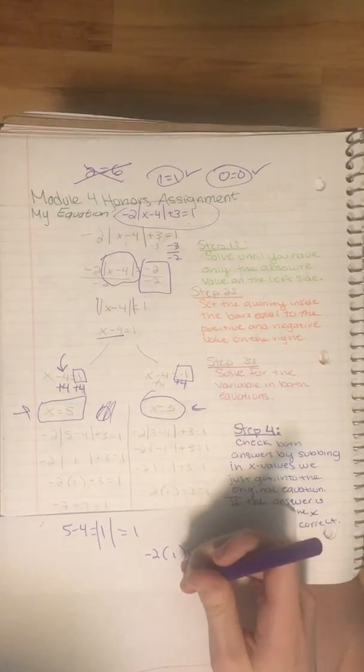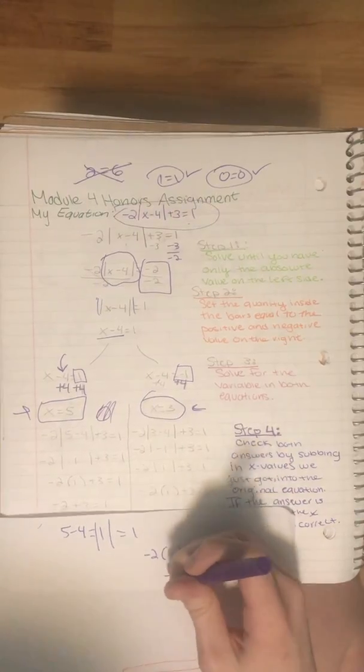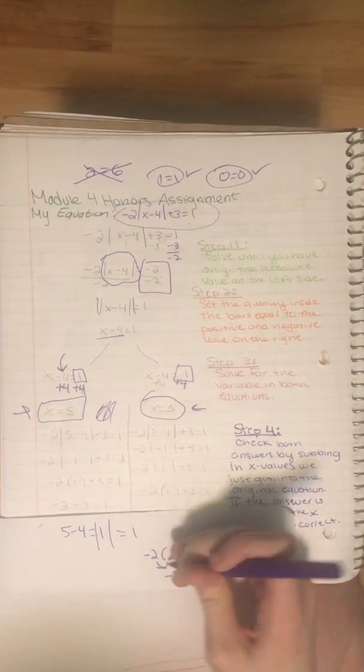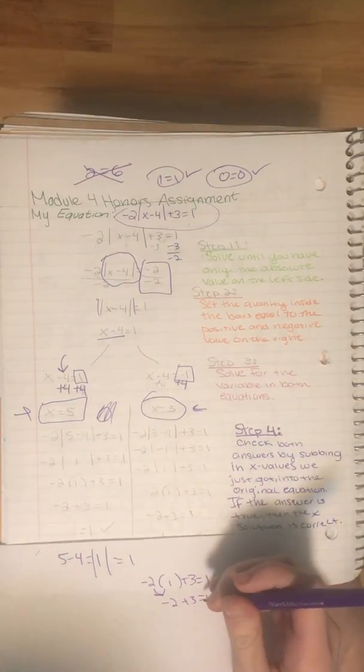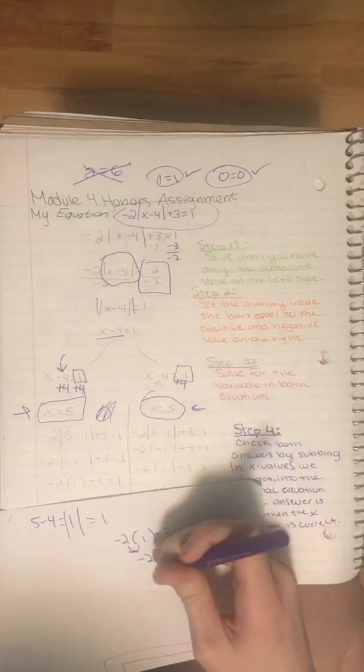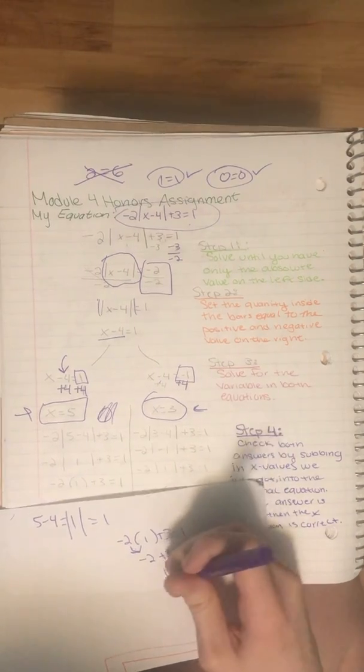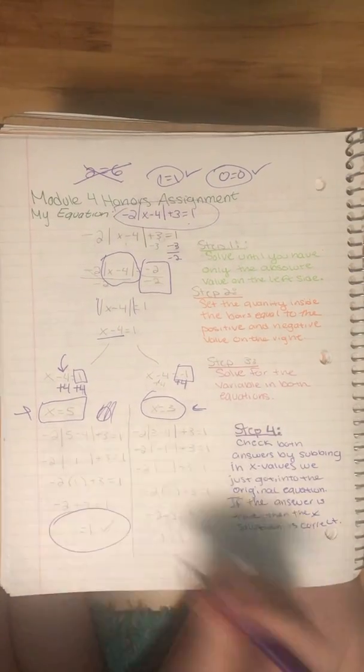And we have -2, that's what we get from -2 times 1, plus 3 equals 1. Then we get -2 plus 3, that is 1, and that is equal to 1. So this is a true statement here.